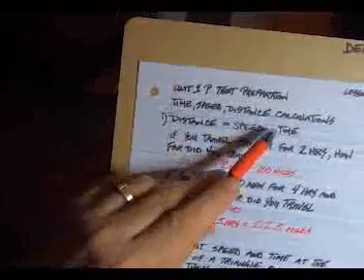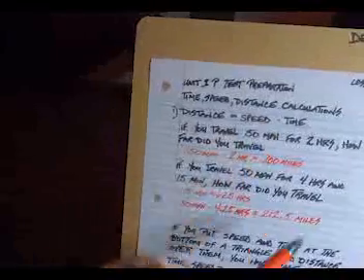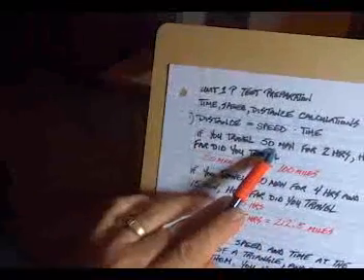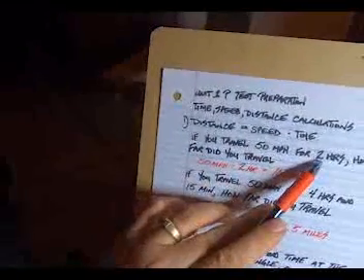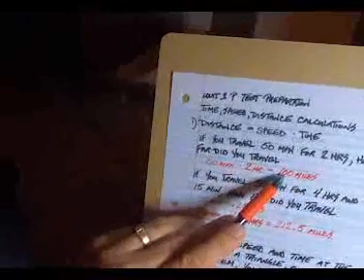Distance is equal to speed times the time. A dot between 2 things means you multiply them together. If you travel 50 miles an hour for 2 hours, how far did you travel? 50 times the 2 is 100 miles.